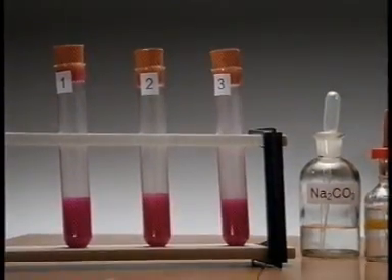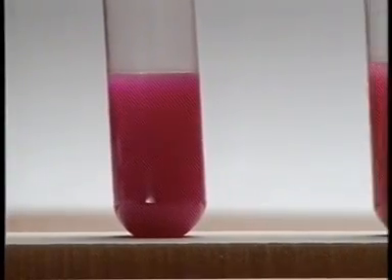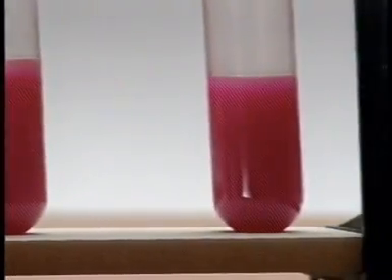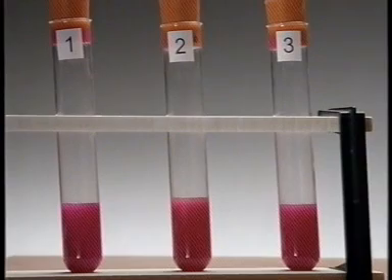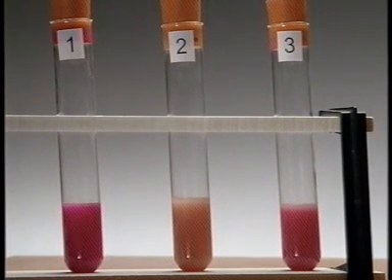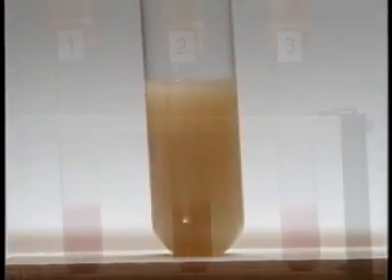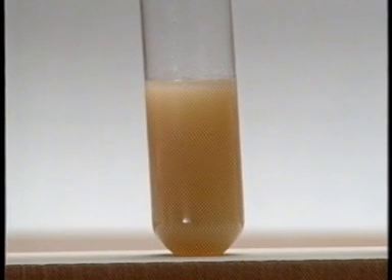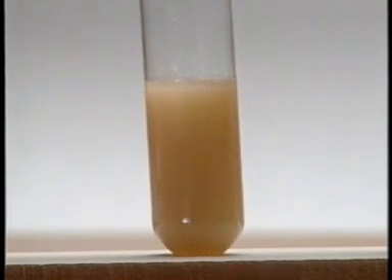Tube 3 has lipase. When fats are digested, they're broken down into glycerol and fatty acids. As the fatty acids neutralize the alkali, the pH level falls. This causes the indicator to lose its pink color. Acidity increases most rapidly in tube 2, showing that fat is digested fastest in this environment. Tube 2 contains both lipase and bile salts, the optimum condition for digesting fat.